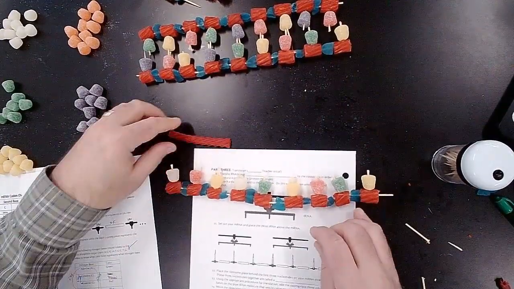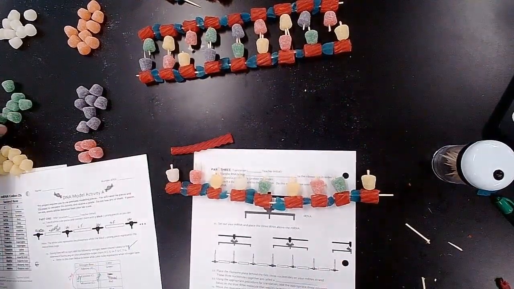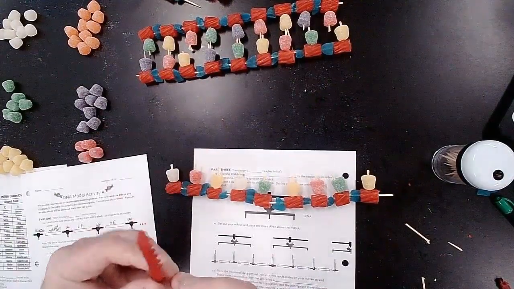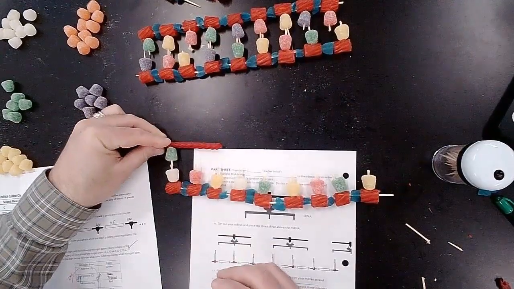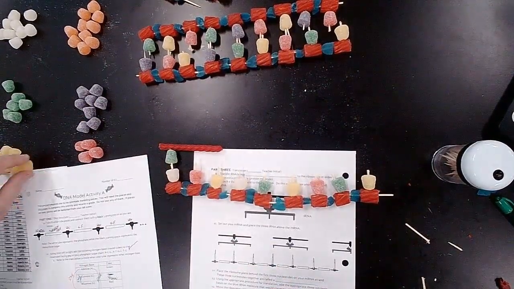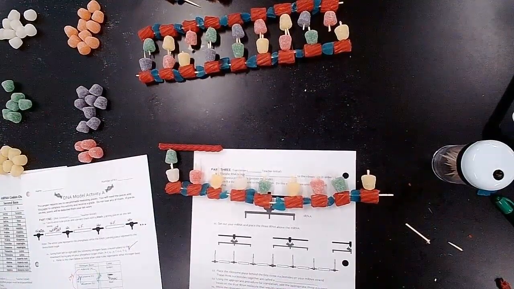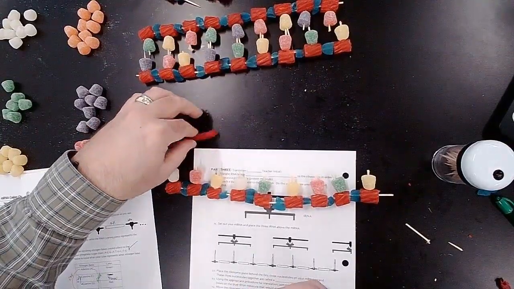So on this translation piece, I'm going to have an A, which is green. So let's do that. Let's put this one here. Here's my green. And that matches up with that one. Green and white match up. The next one's going to be a yellow. Yellow, of course, is going to be my cytosine. And cytosine goes with the red, which is guanine.